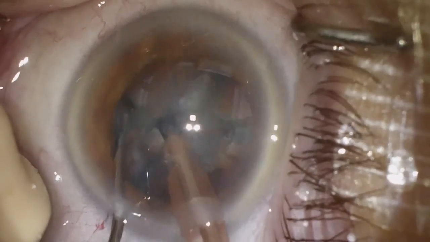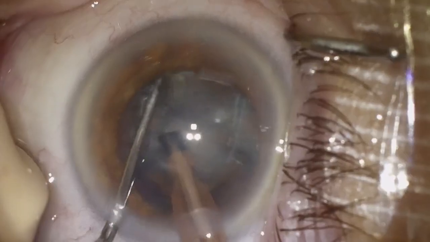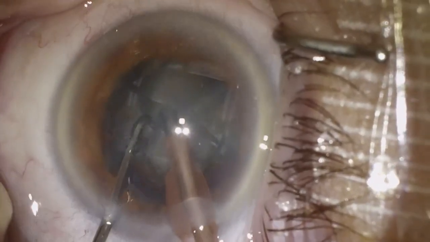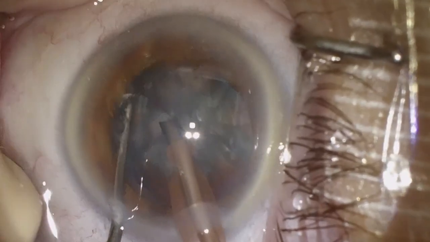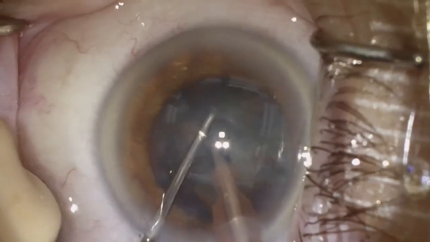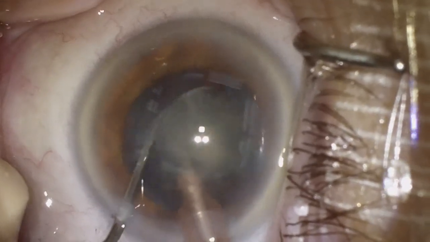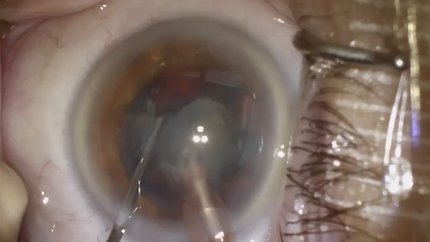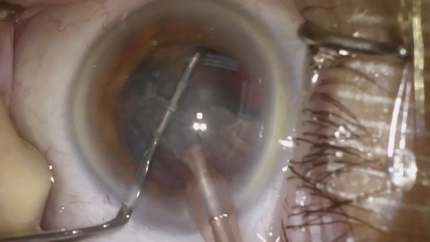And we can use our phaco probe now. Same mode. I don't change mode. I'm always in quadrant removal mode. And if I'm not getting good lift or good purchase, I'll go ahead and use my second instrument to extract that quadrant into the anterior chamber. The nucleus is a little bit on the denser side here, but nonetheless, we've got that first quadrant out. And we are making progress.